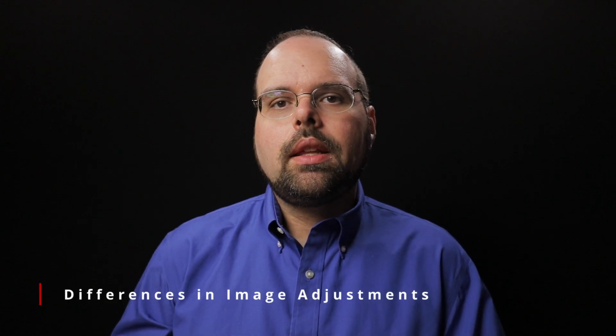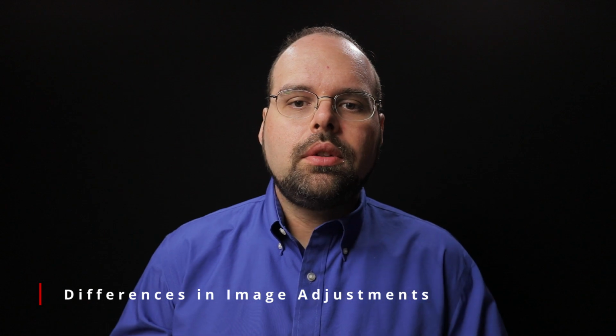Of course, in many cases, the camera can't match the exposure settings for a variety of reasons. And in those cases, which is probably going to be the majority of cases, the simulated exposure may not match the actual exposure exactly.